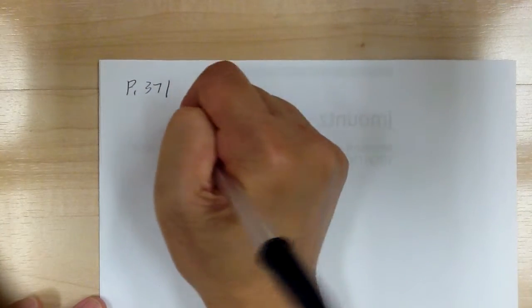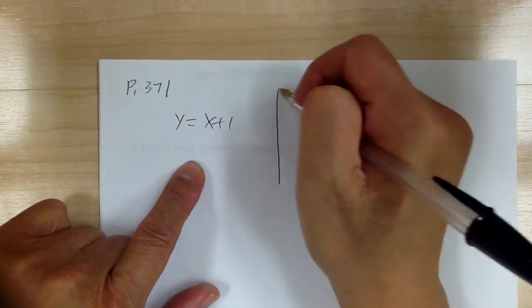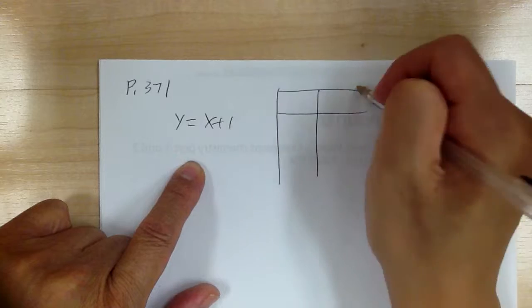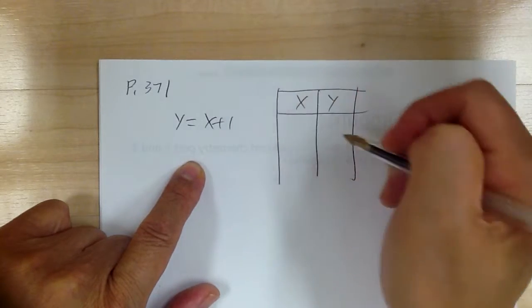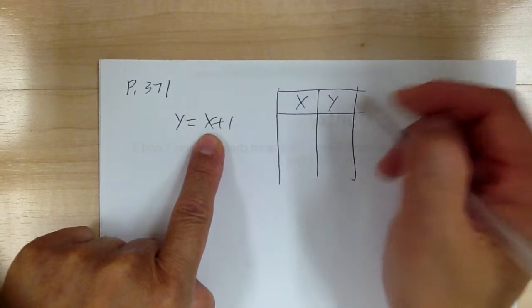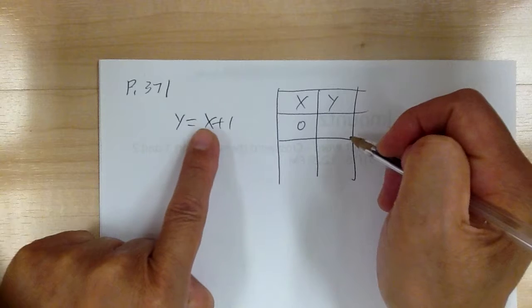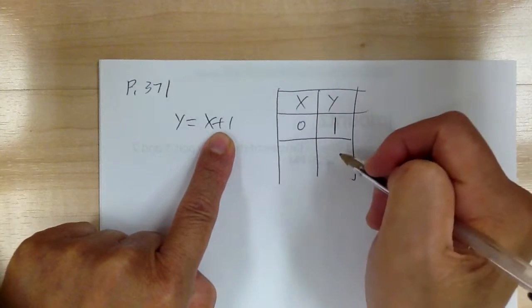You have the equation y equal to x plus 1. So what you want to do, you want to make a table for x and the y. So what you do is, you want to just pick values. You can pick any numbers. So if you let x equal to 0, then you got 0 plus 1, y will equal to 1.